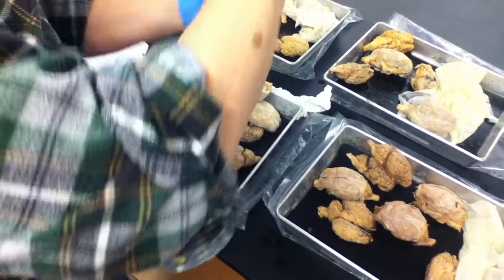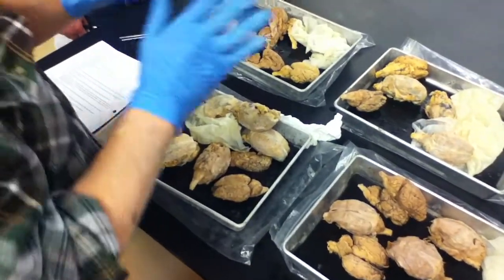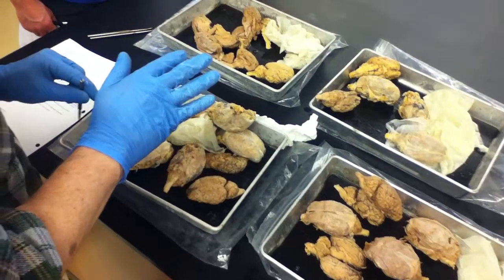Extends below that all the way down to the corpus callosum, which we're going to get to in a second. Yeah, well, ours is the spinal cord.